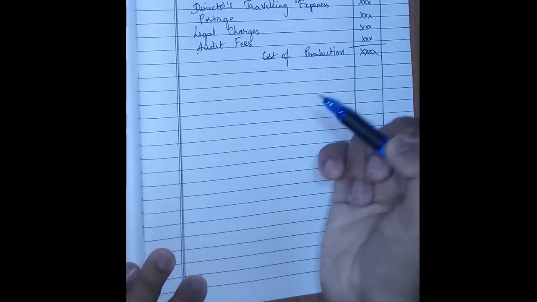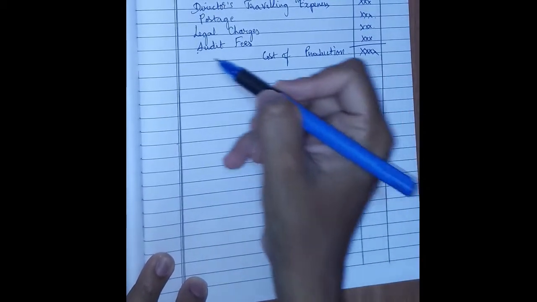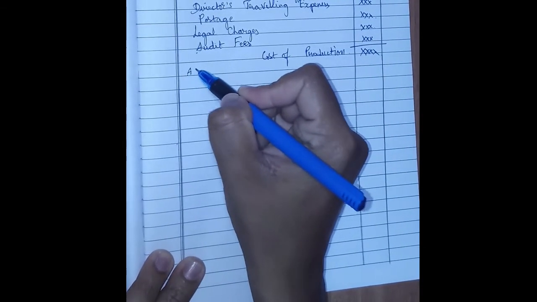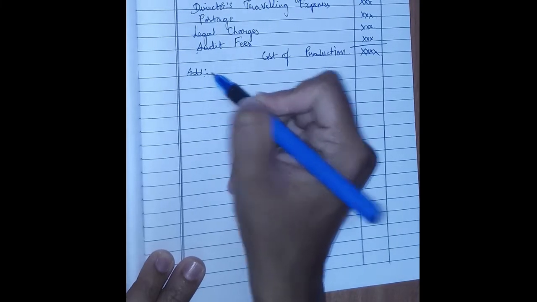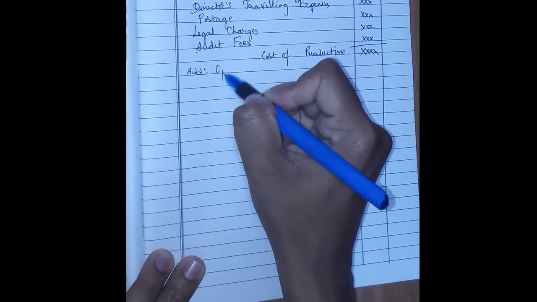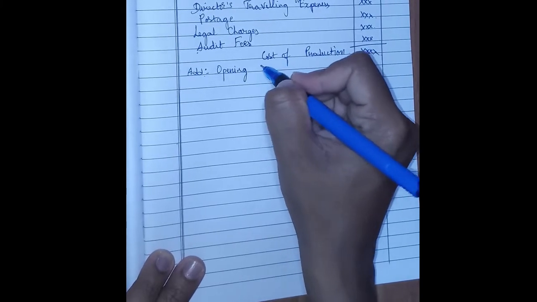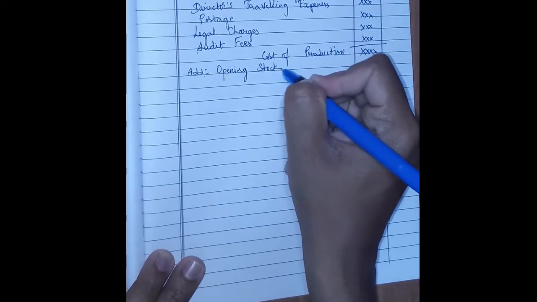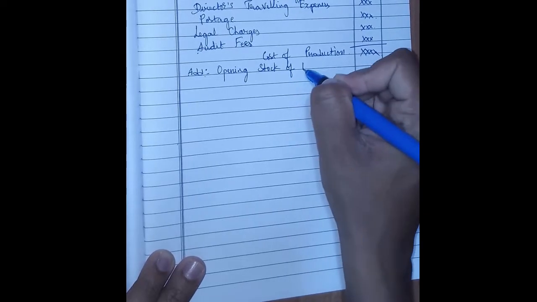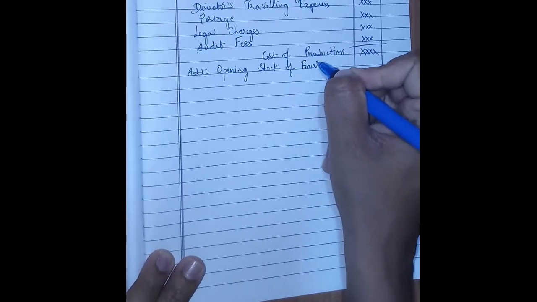After cost of production, next add opening stock of finished goods.